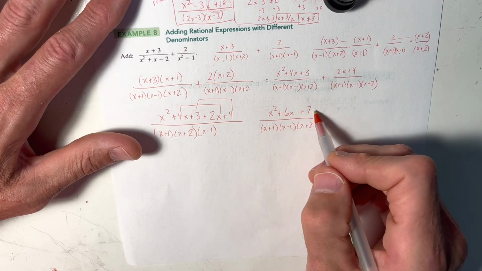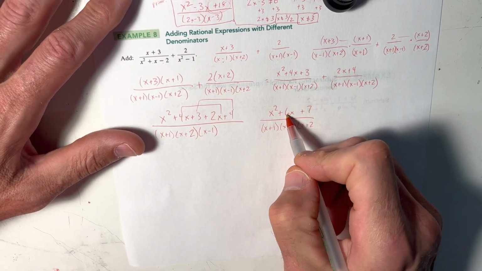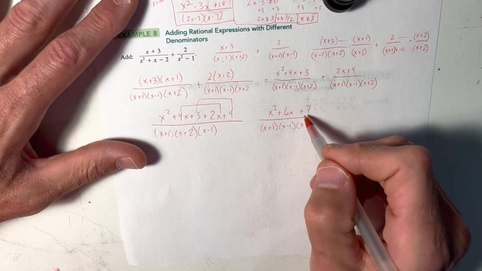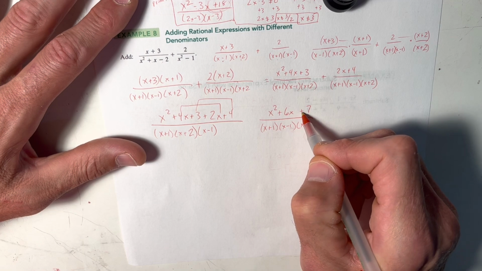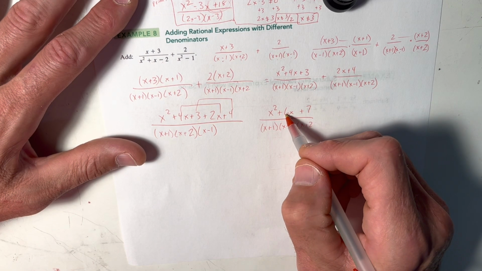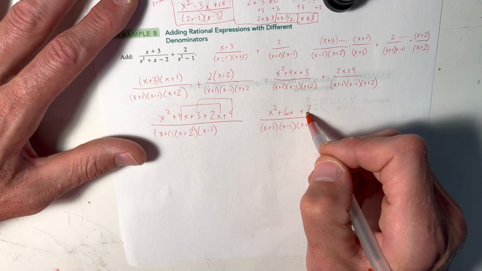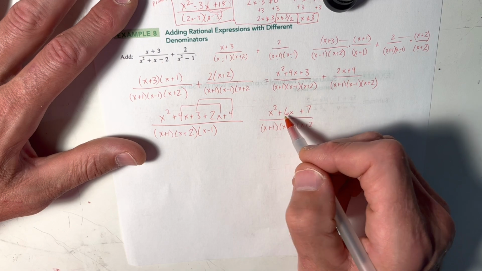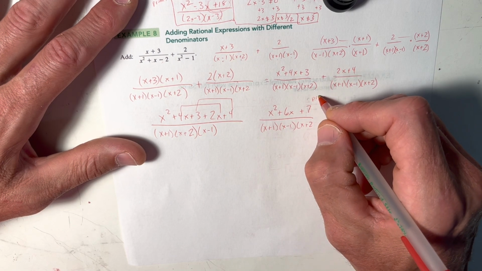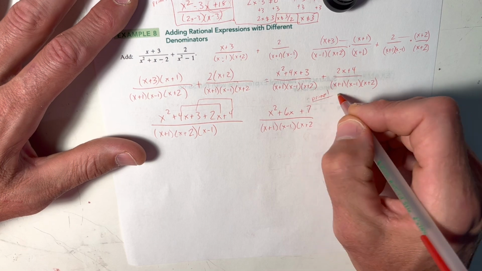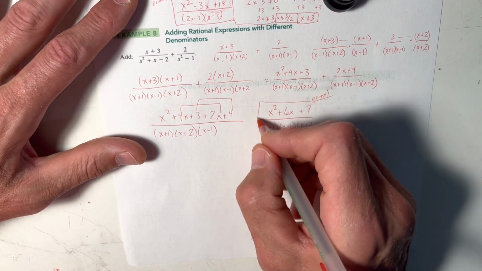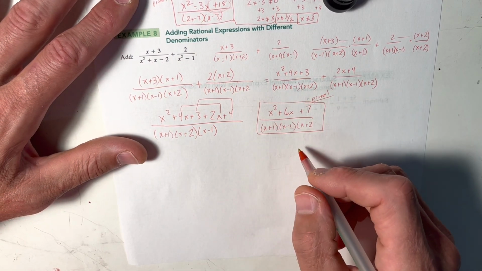All right, now, factors of 7 that add up to 6. There are none, right? It's got to be plus, so they have to be the same sign. 7 plus 1 is going to give us 8, not 6. Negative 7 and negative 1 is going to give us negative 8 and not 6. Therefore, this is prime, so we can't factor it. So this is our simplified version of our addition.